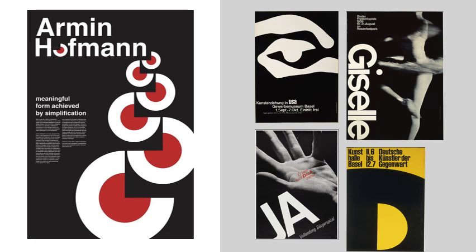I think that way we can consult how the contemporary designer created their design in reference to Hofmann's style. In some of these examples, you can really see a direct link. In other examples, it's more suggestive.